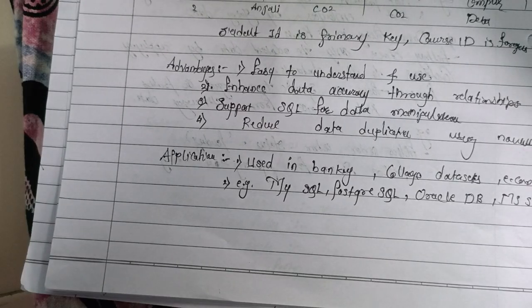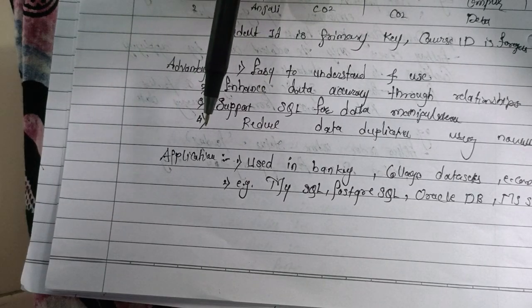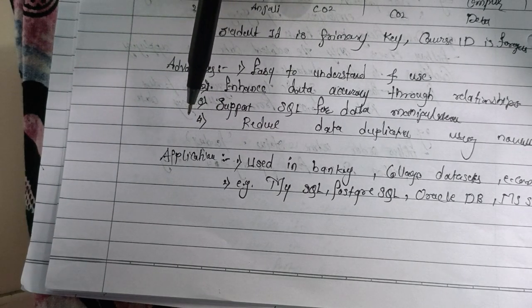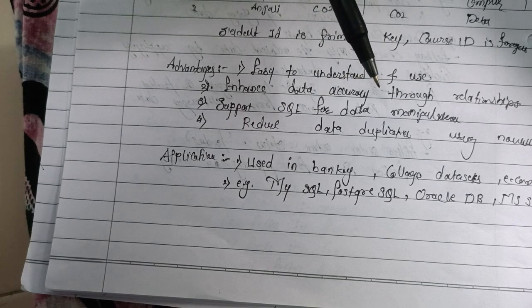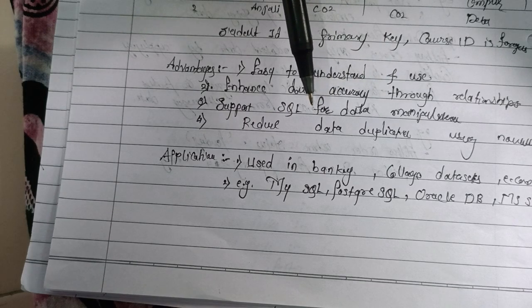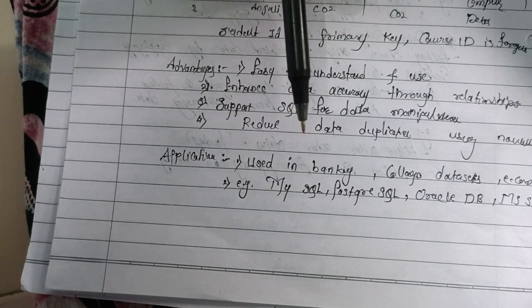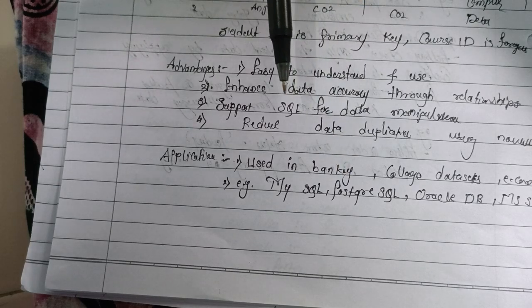Last but not least, the applications. The first application is in banking, college databases, e-commerce systems, etc. Examples of this are MySQL, PostgreSQL, Oracle DB, and MS SQL Server.